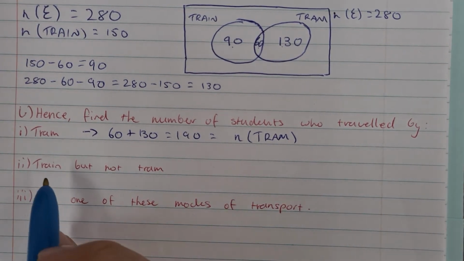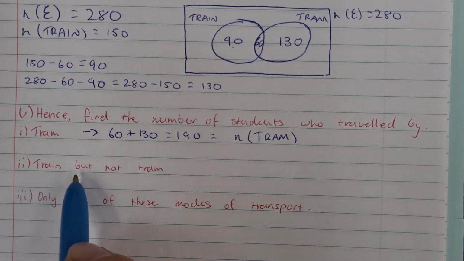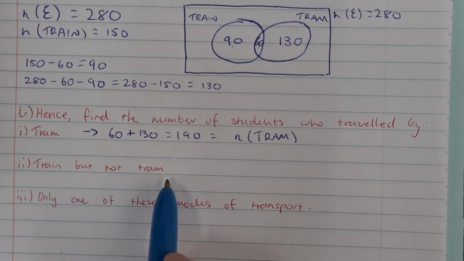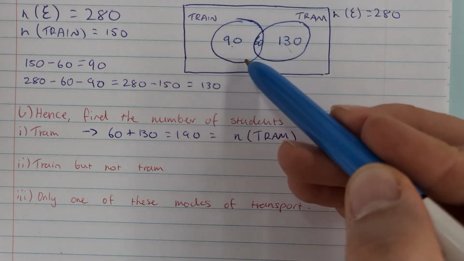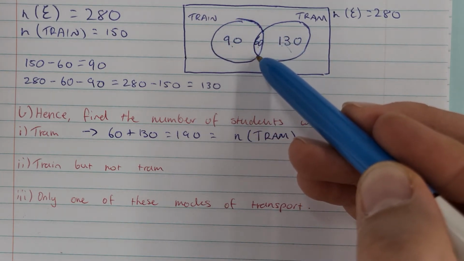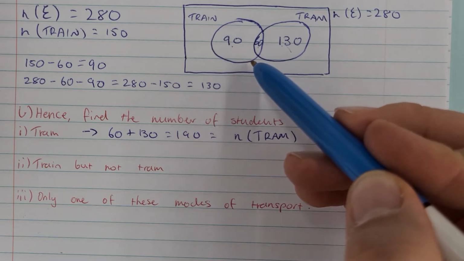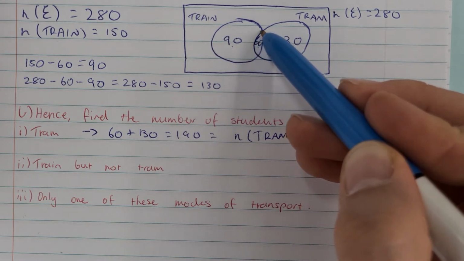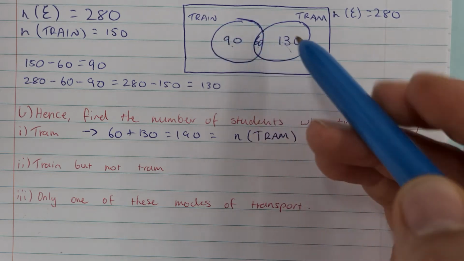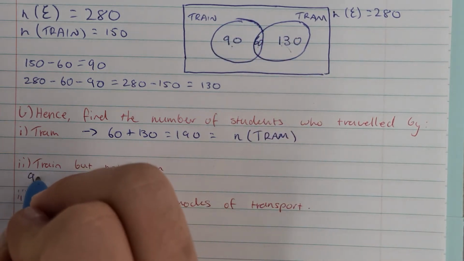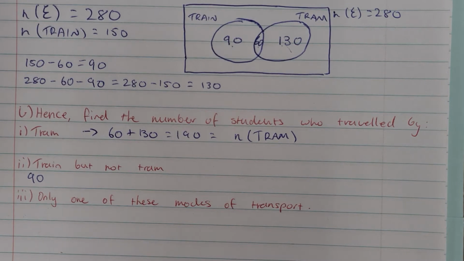We now want to look at the students who travelled by train but did not travel by tram. So we can see here, if we look at our train circle, if we want to include students who travelled by train but not by tram, we're not including this intersection. So we're just looking at this number here. So it's going to be 90 of those students.